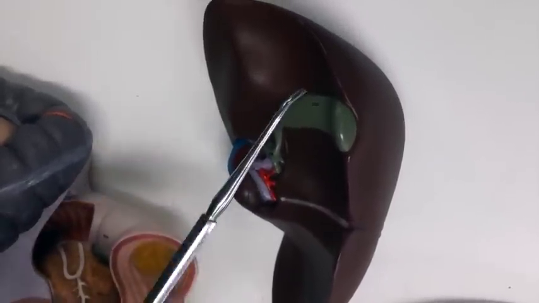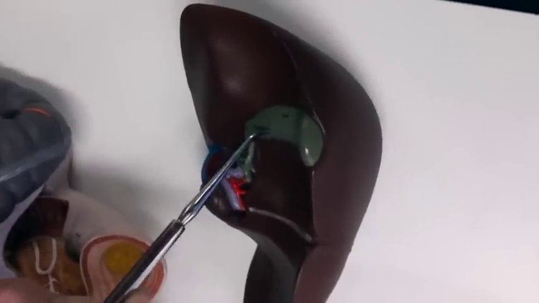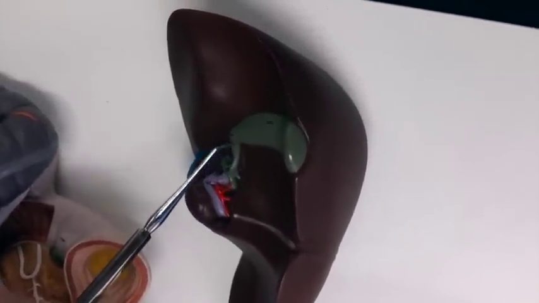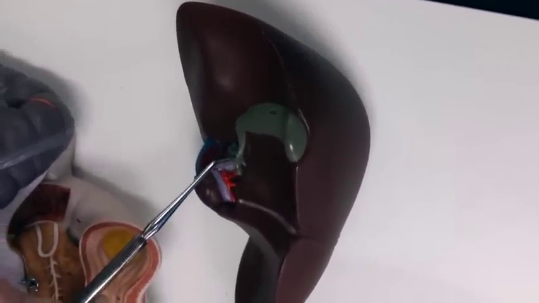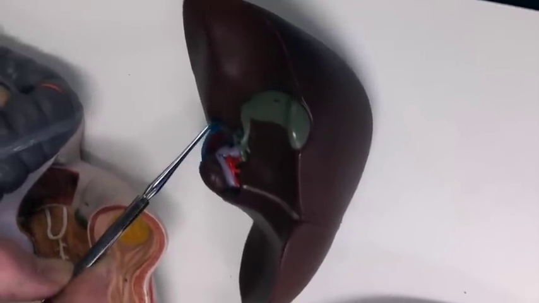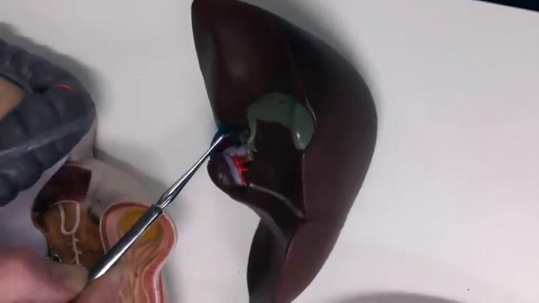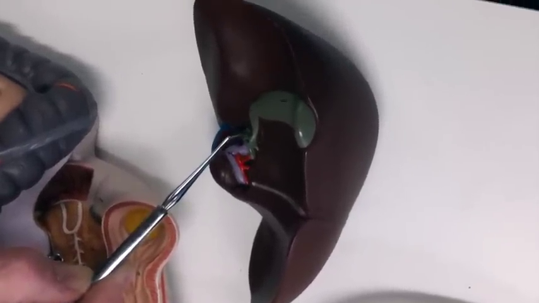So this would be your gallbladder right here with your cystic duct, this guy. And if you see the letter E, that is where it all combines to make your common bile duct. So this is your common bile duct right here.